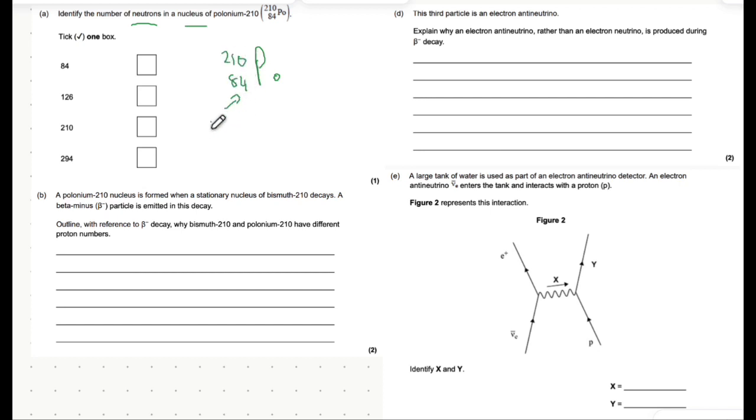This number here is what we call the proton number. By definition, it's pretty much just the number of protons. This here is what we call the nucleon number in A-level physics. Nucleon is the total number of protons and neutrons. So if we subtract the proton number from the nucleon number, what we get is the remainder, which is the number of neutrons. In this case, that's equal to 126, and so option B is the correct answer.